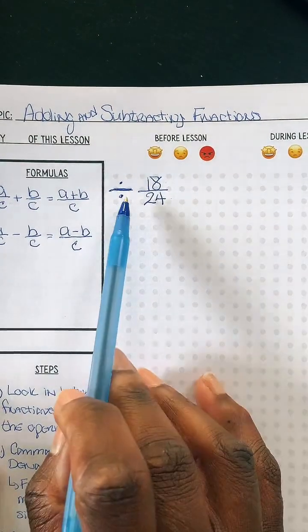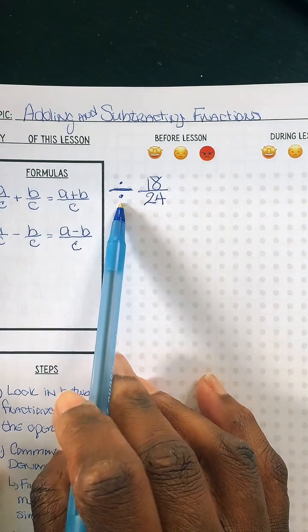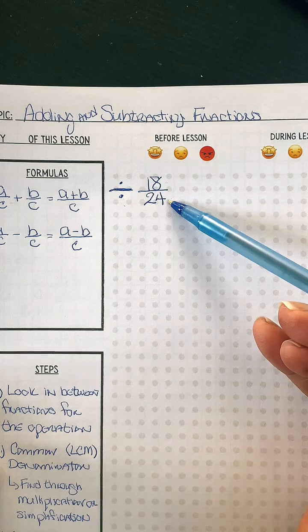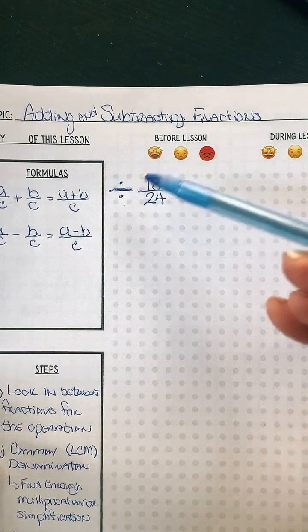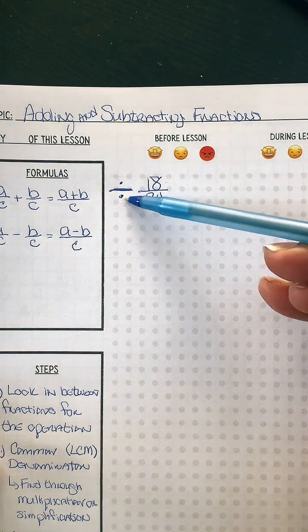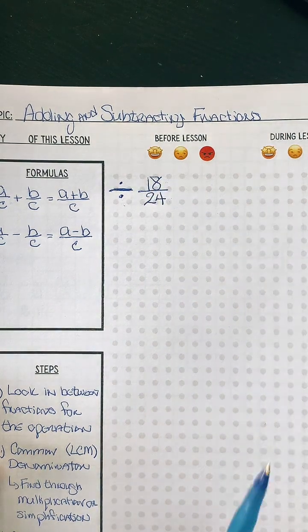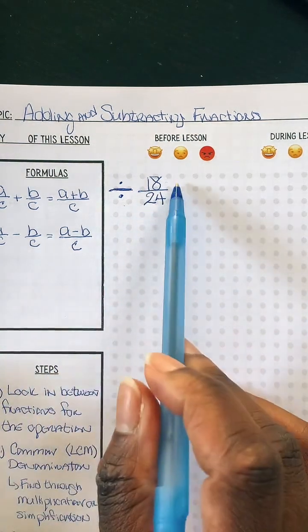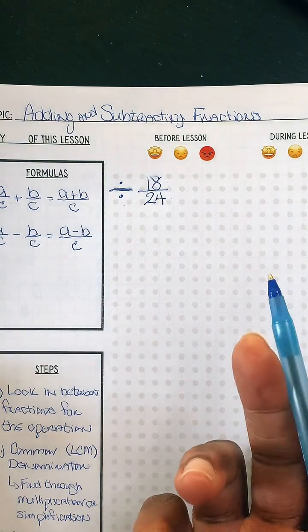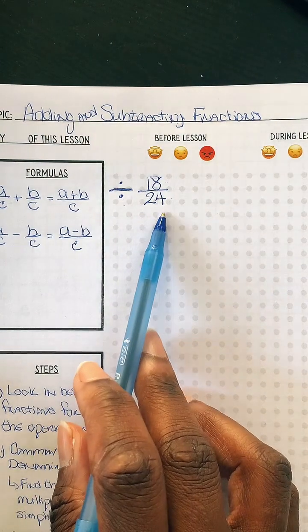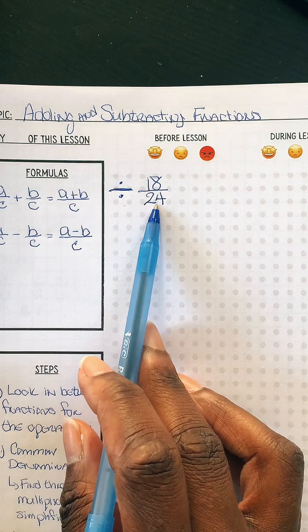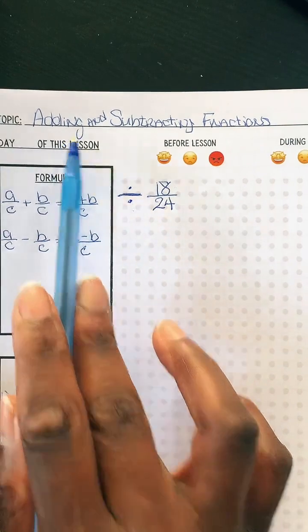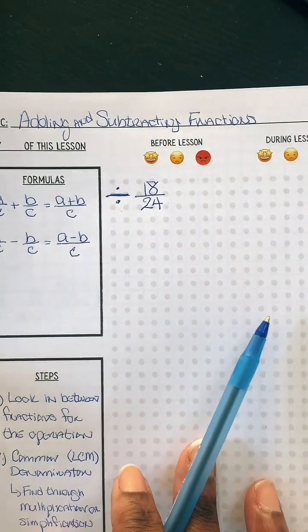All right, so when you look at a division sign, it's also known as a ratio. A ratio is something out of something. So when you're doing a division sign, this is representing a number and this is representing a number. When we take a look at 18/24, I know if I try to divide that, I'm going to get a decimal. So instead of dividing, we want to do what's called simplifying. And this is something that is needed to know before we get into our adding and subtracting of fractions.